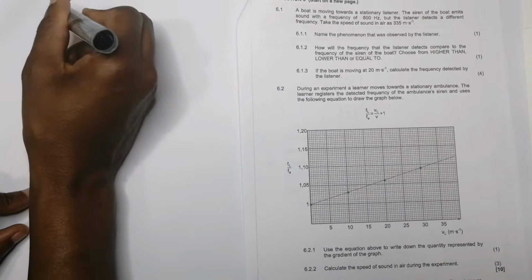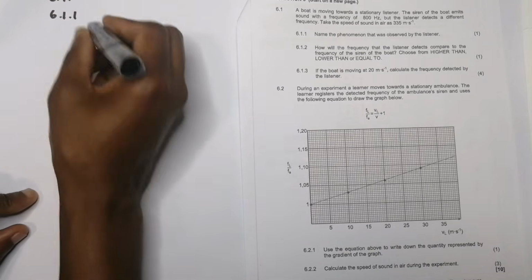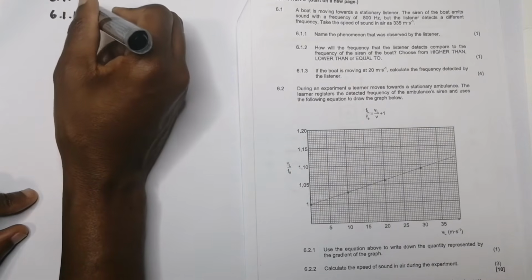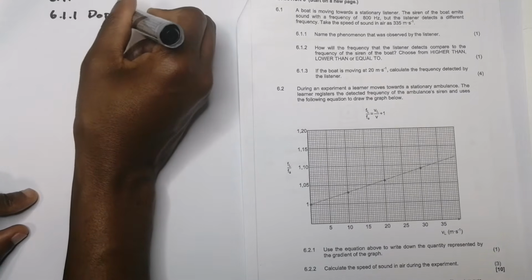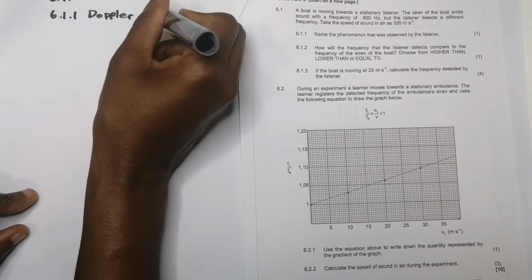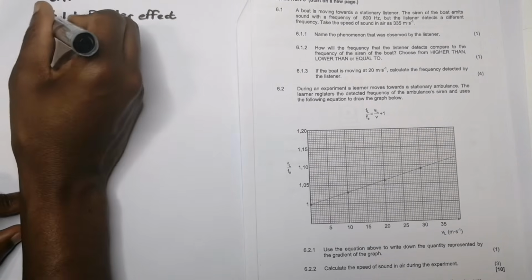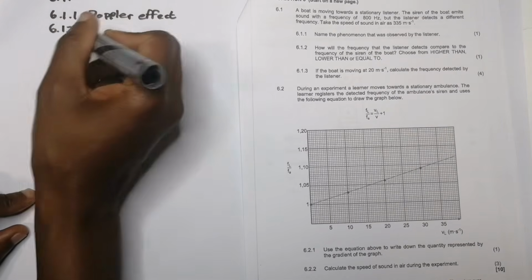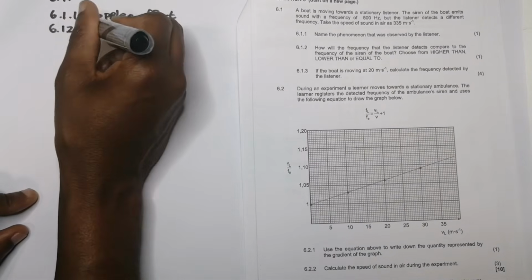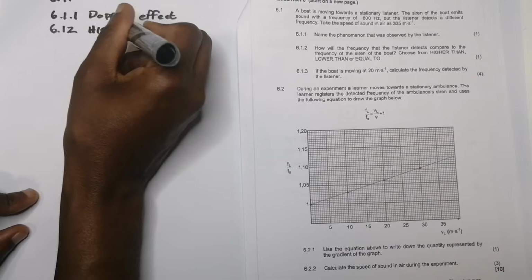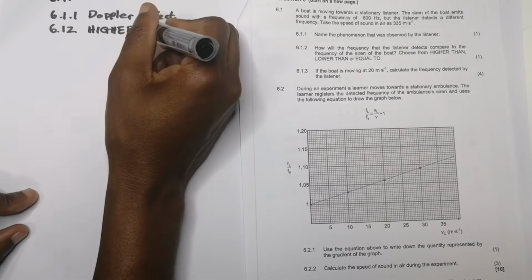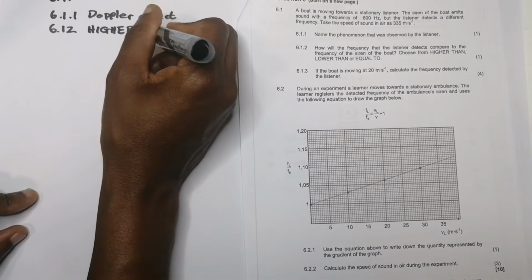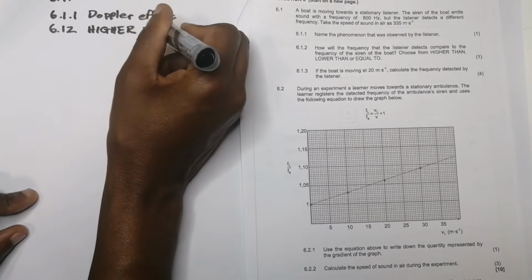So that's 6.1.2. So remember we said on 6.1.1, sorry about that. So on 6.1.1, we said that's the Doppler effect. Keep that in mind. So that's our answer to that. And on 6.1.2, we said that will be higher than. And in this case, it's because those sound waves, of course, they didn't ask us to explain, but remember, it's because those sound waves are more compressed when we move towards the listener. So that's higher than.